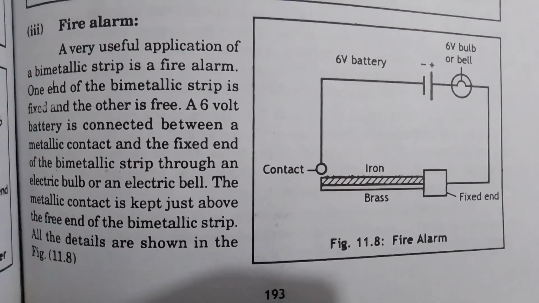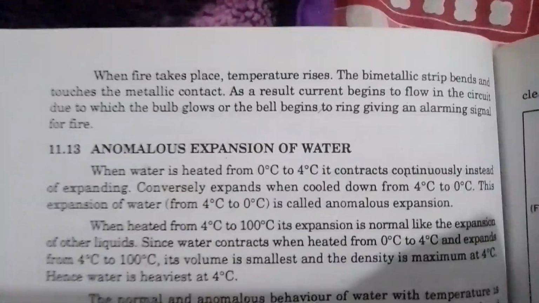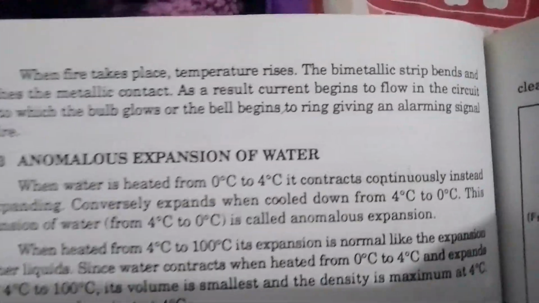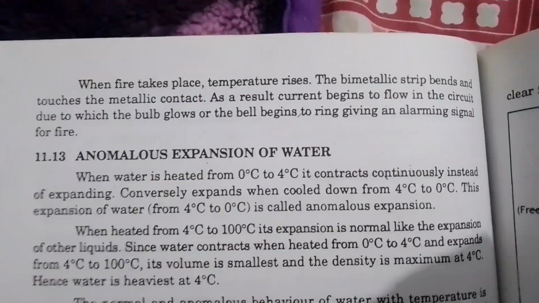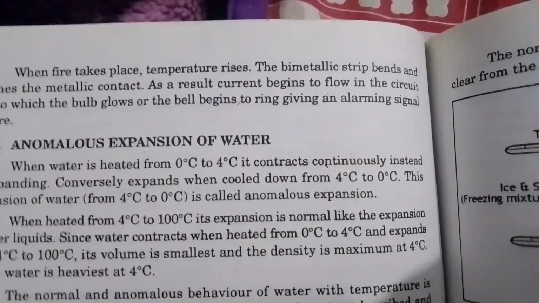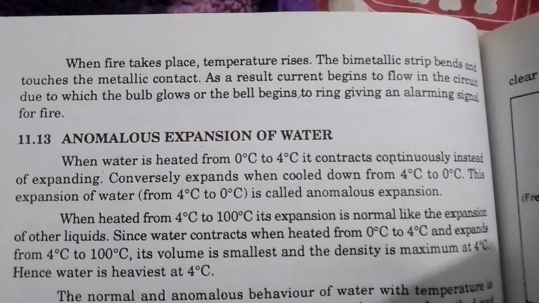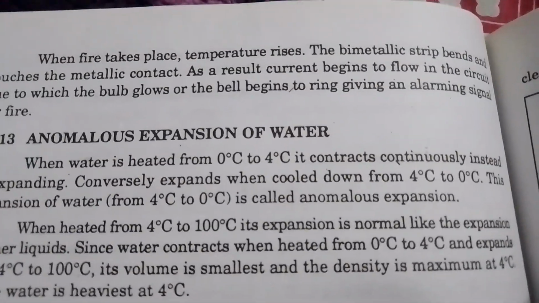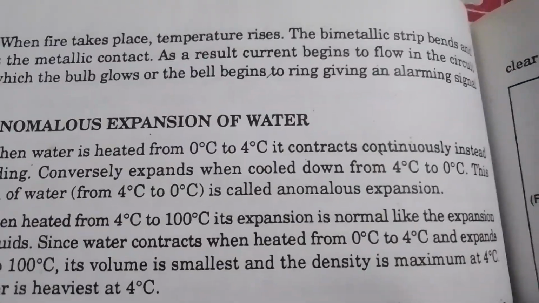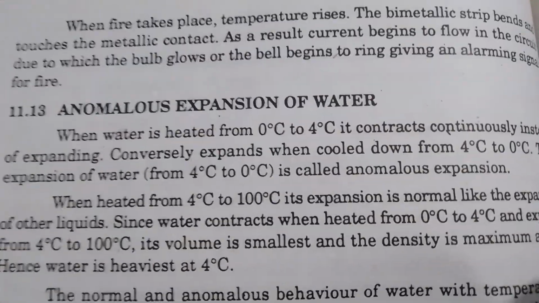All the details are shown in the figure. When fire takes place, temperature rises, the bimetallic strip bends and touches the metallic contact. As a result, current begins to flow in the circuit, due to which the bulb glows or the bell begins to ring, giving an alarming signal for fire.